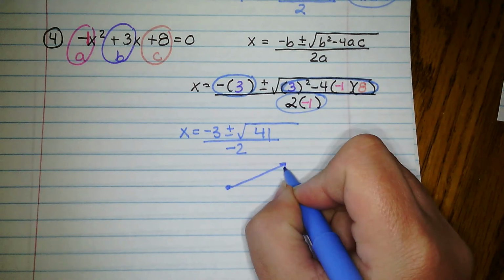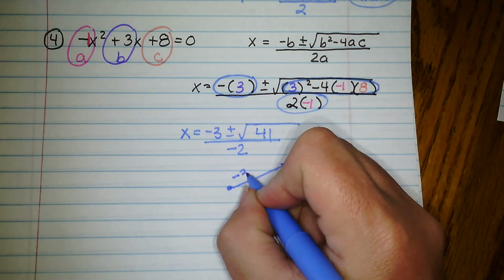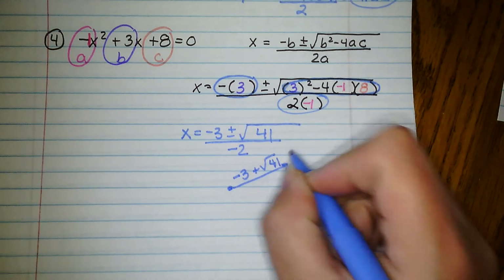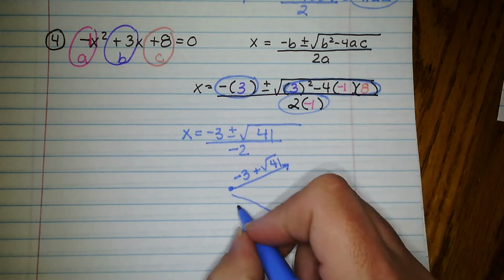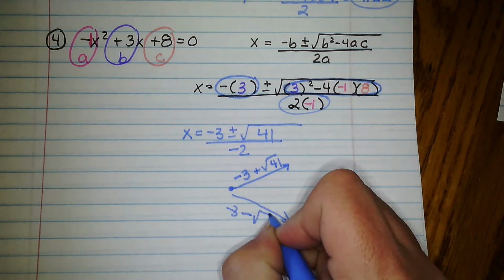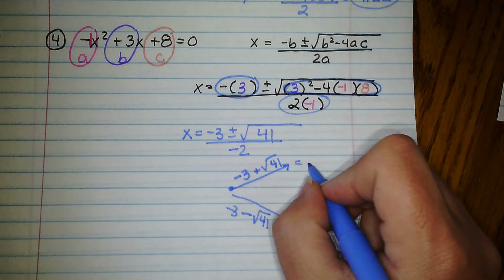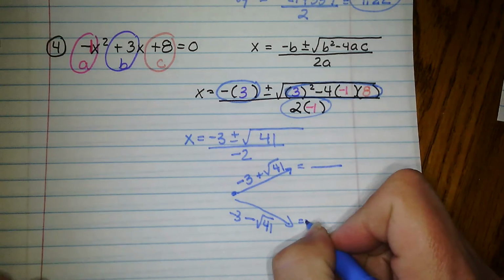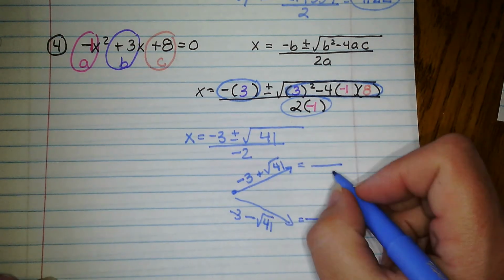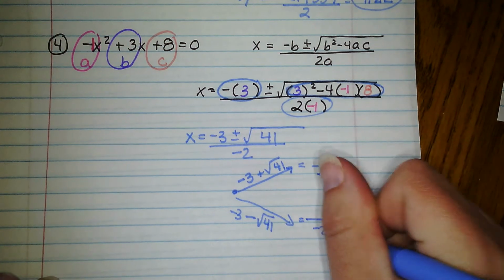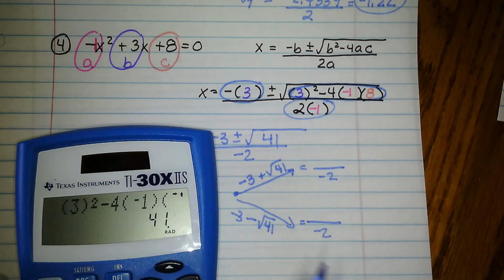So the first part is our positive, so -3 plus square root of 41. And of course, our second part is -3 minus the square root of 41. So we're going to get these values, and after we get them, we have to take that answer and divide by -2. So let's check it out.